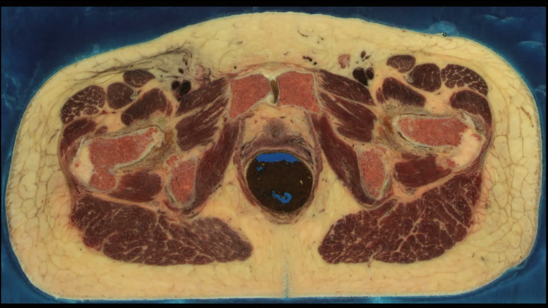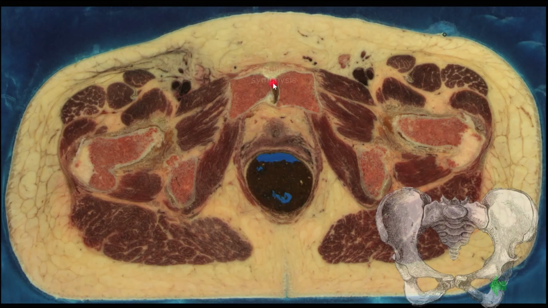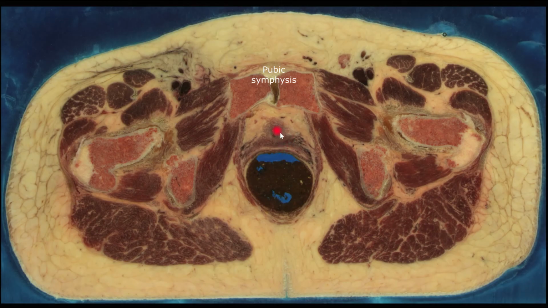In this section, which is located at a lower level, look at the front. Here is the pubic symphysis. On either side is the body of the pubis, and behind the pubis is the urinary bladder, but the urinary bladder here is becoming narrow. This is the neck of the urinary bladder, beginning of the urethra, and behind it is the vagina.